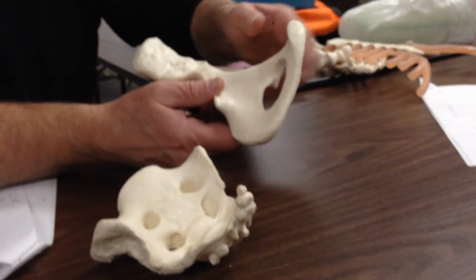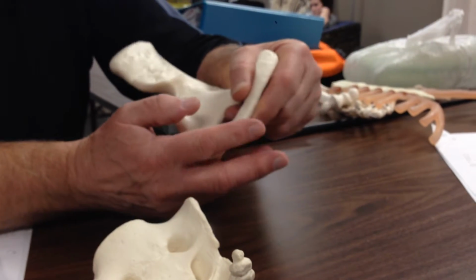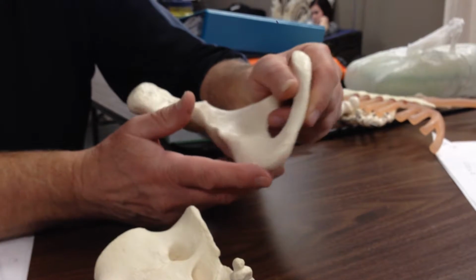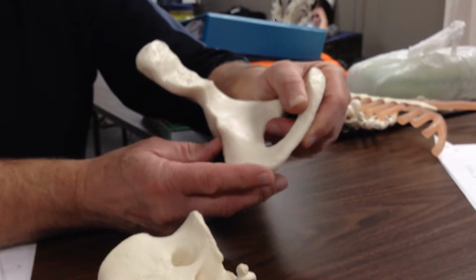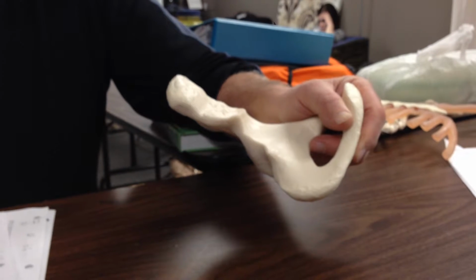Now this posterior inferior portion of the coxal bone is the ischium, and this is what we end up sitting on when we are sitting down physically.